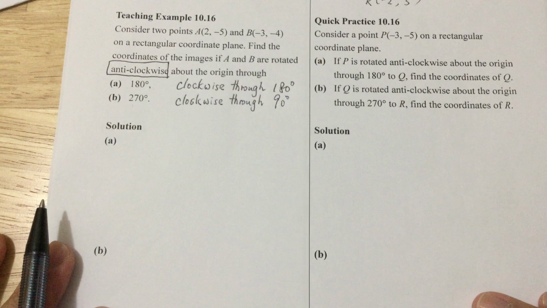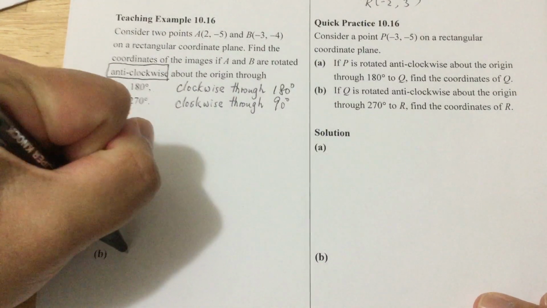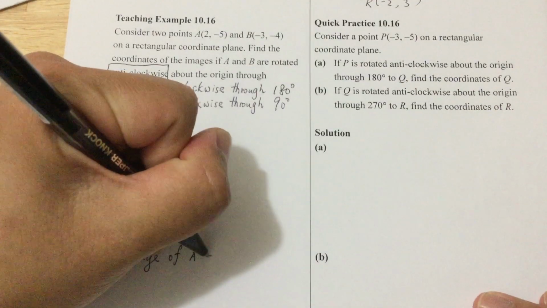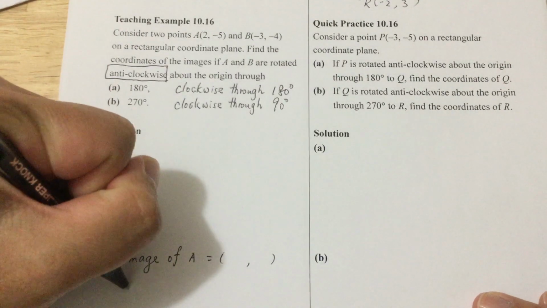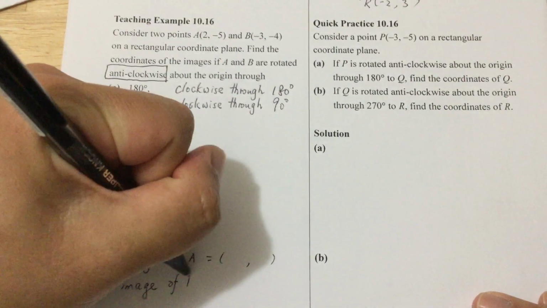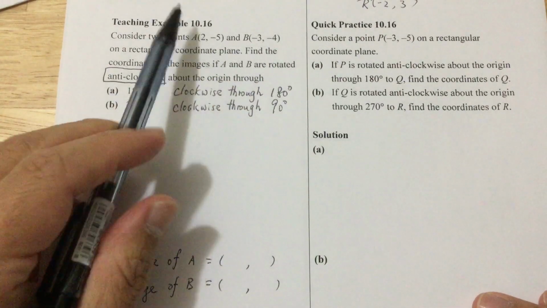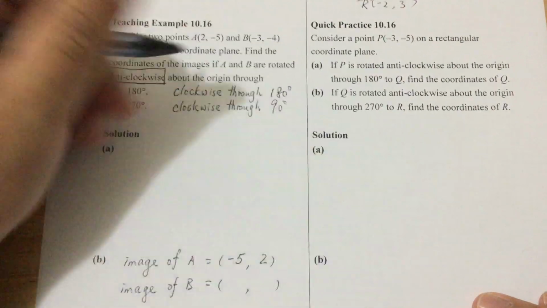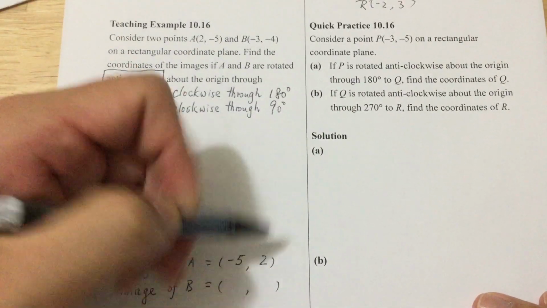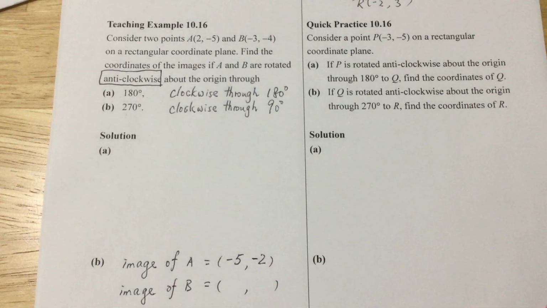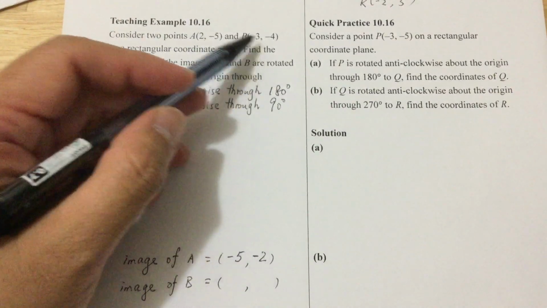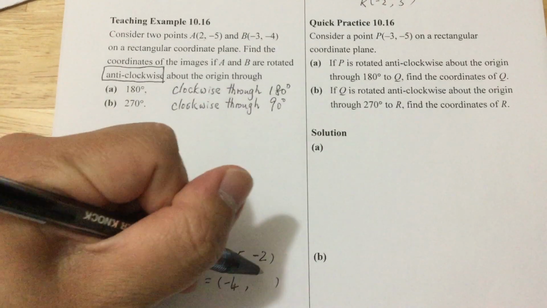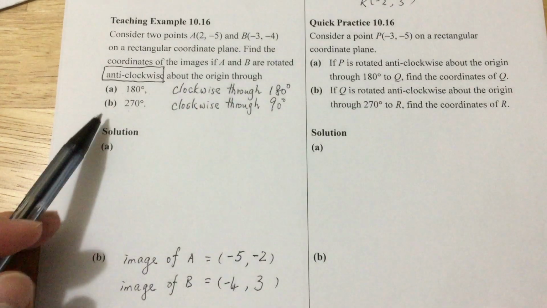Okay, now for A. Image of A is equal to the coordinate, and image of B is equal to the coordinate. We have A is 2, -5, so we interchange these two numbers, -5 and 2. We change these two, and then we add the negative sign for the y coordinate. So we immediately finish this question. And for B, you have -4 and -3. This time you change it to -4. I don't write the -3 because -3 with the negative sign, so you get 3 here. So this is the answer for part B.